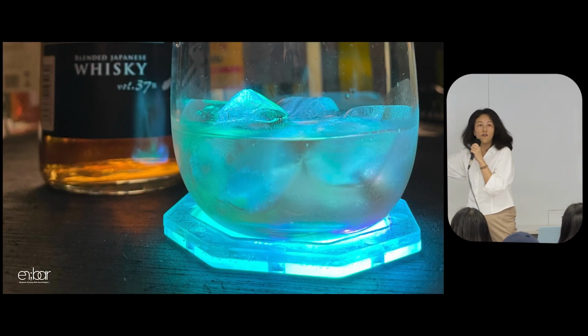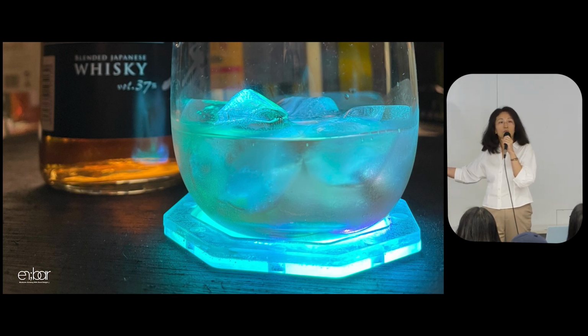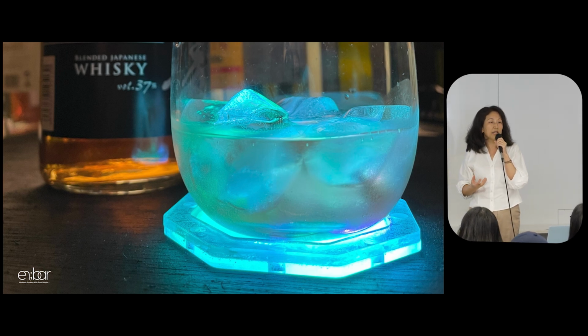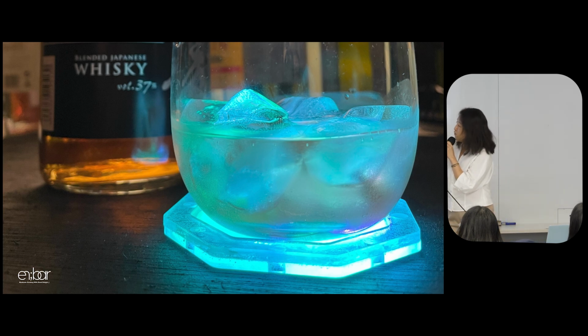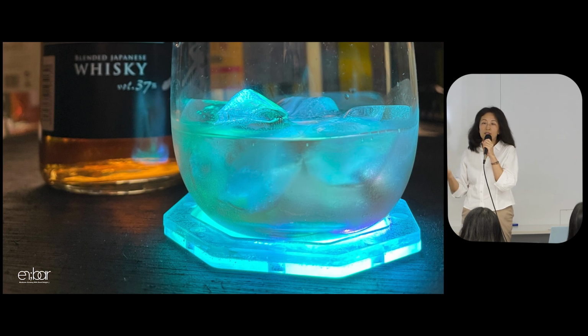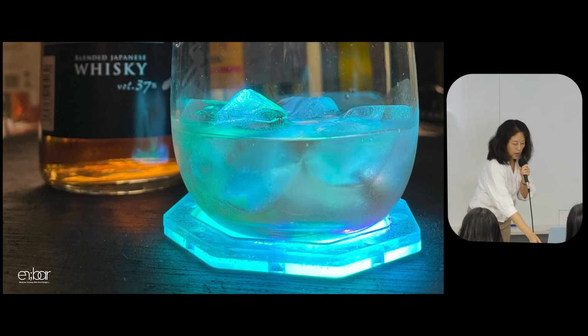So it has a physical component. It's supposed to moderate people's drinking, for lifestyle's sake. We have this coaster that has a weight sensor, so we can sense how much alcohol you have consumed. So this part is the physical product.